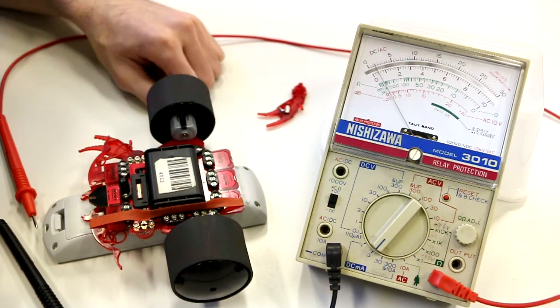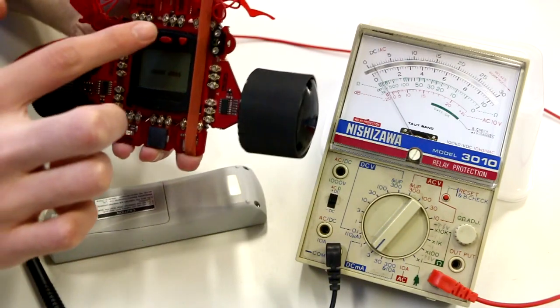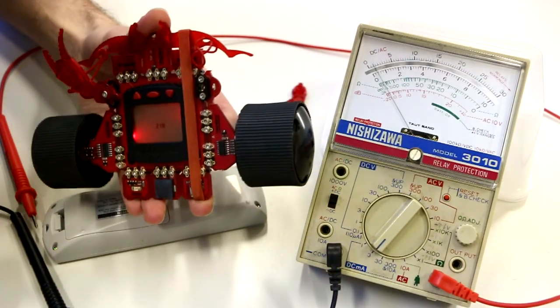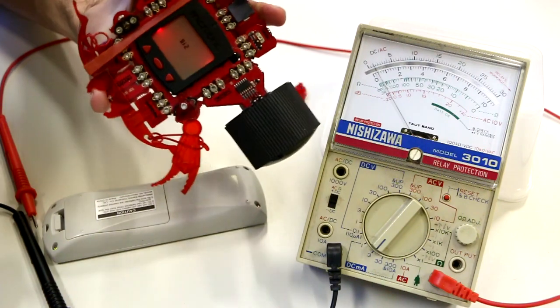And that concludes how to use a multimeter to take voltage and current readings from this little guy, the AI2.